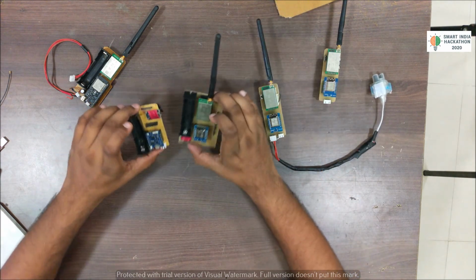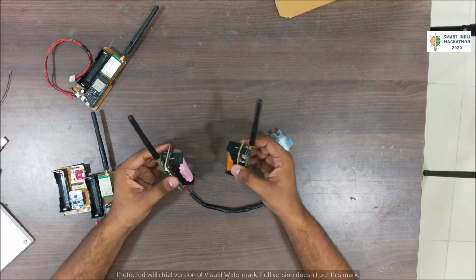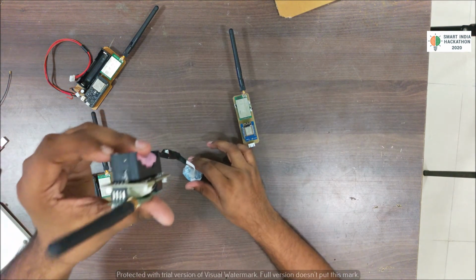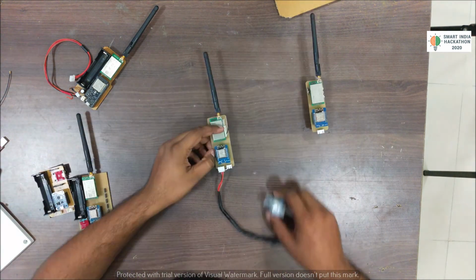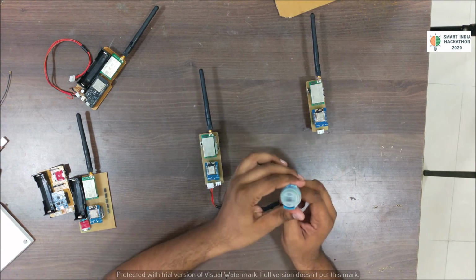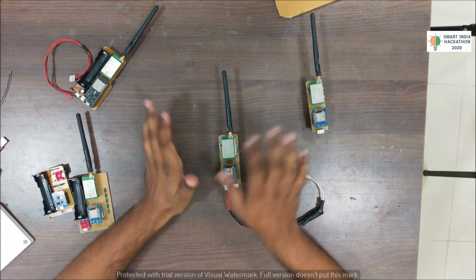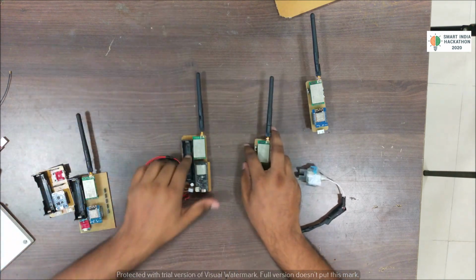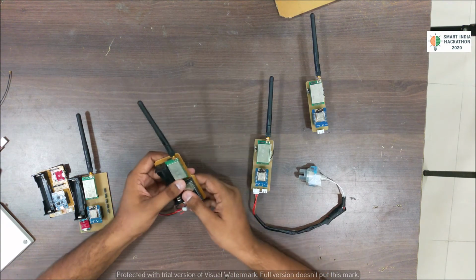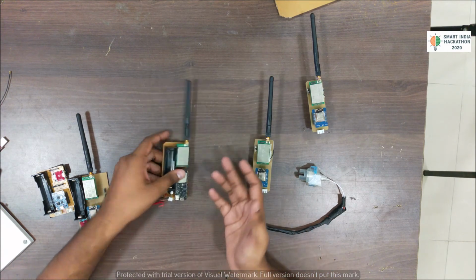This is my first revision, these two, and this is my second revision, more compact and reliable. We can install it in a PVC pipe, and we can install the PVC pipe like this in the river. So what is a node? The node consists of a microcontroller that measures the sensor data and transmits it through the radio network, without any internet connection, to the main base station. The main base station consists of a radio network plus a Wi-Fi network. So it transfers the data from radio through Wi-Fi to our cloud.